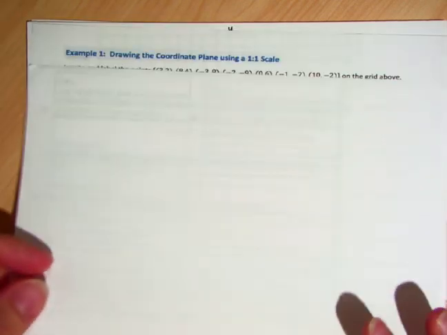In today's lesson, we're going to work on drawing a coordinate plane and then also finding the distance of a line or a segment of a polygon. So we're going to start by talking about how to draw a coordinate plane. All right, let's take a look at example 1.